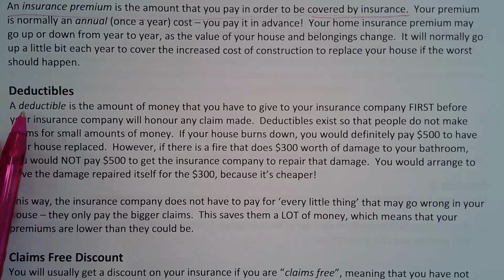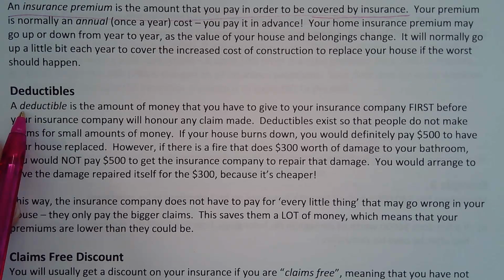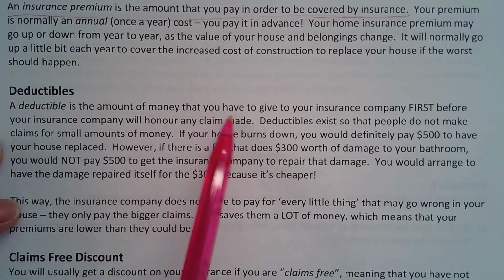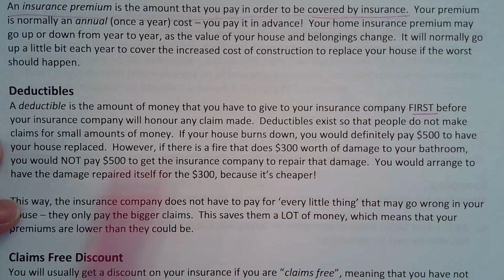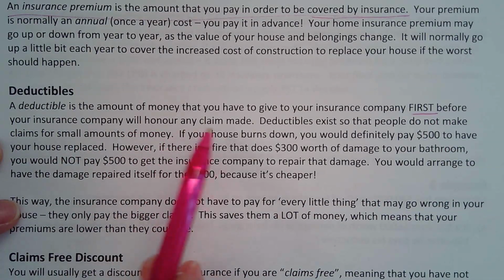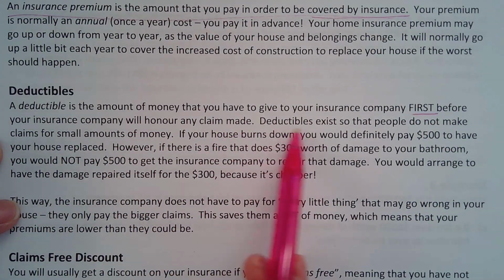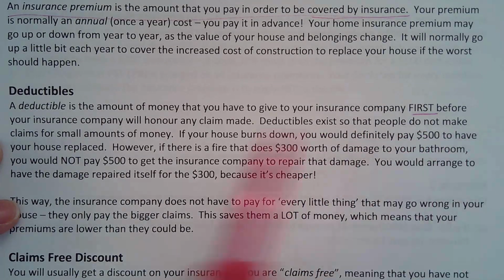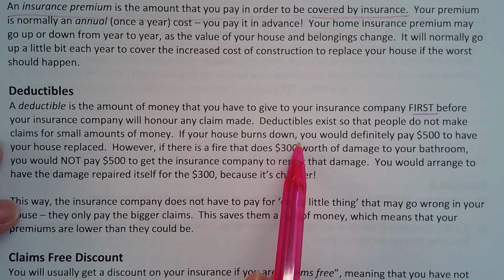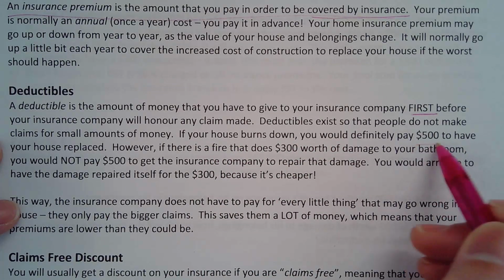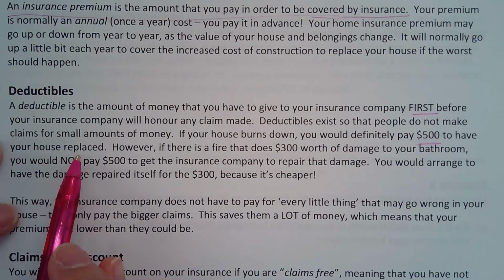The deductible, we talked about deductible, it is the amount that you have to give to your insurance company first before your insurance company will honor any claim made. Deductibles exist so that people do not make claims for small amounts of money. If your house burns down, you would definitely pay $500 to have your house replaced.